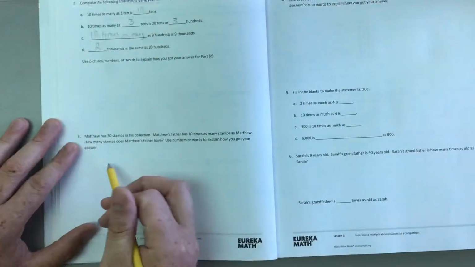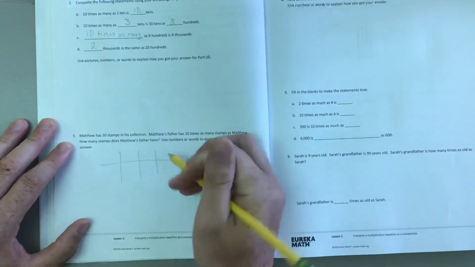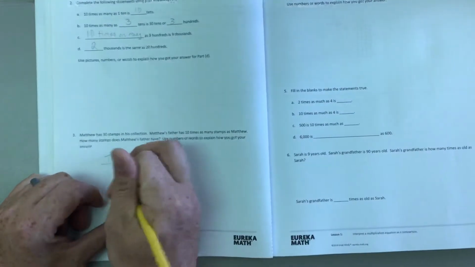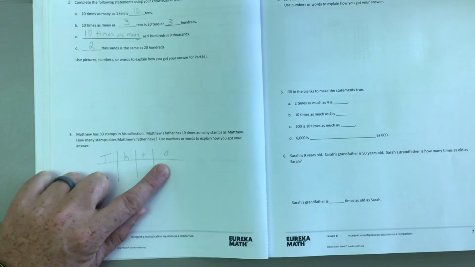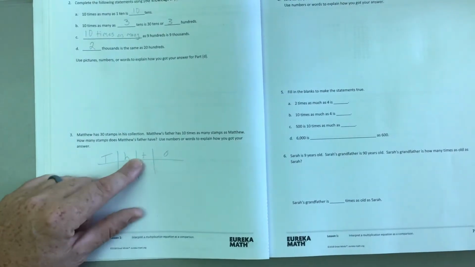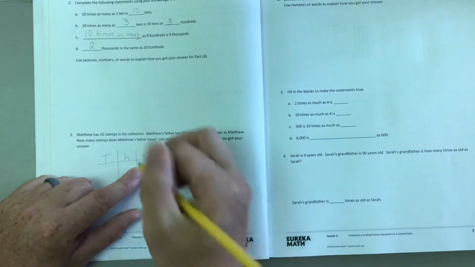So if I go to my place value chart, I can create this on my own. So I have my ones, my tens, my hundreds, and my thousands. So I know Matthew has 30 stamps, okay? I could put it as 30 ones, but I'd much rather put that as 3 tens.